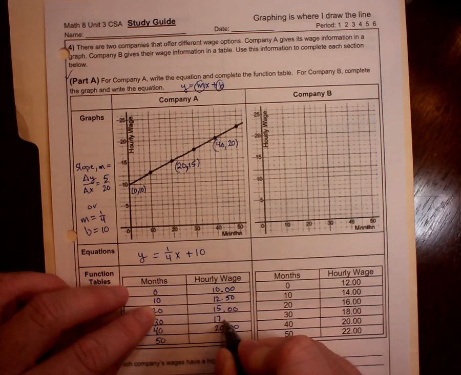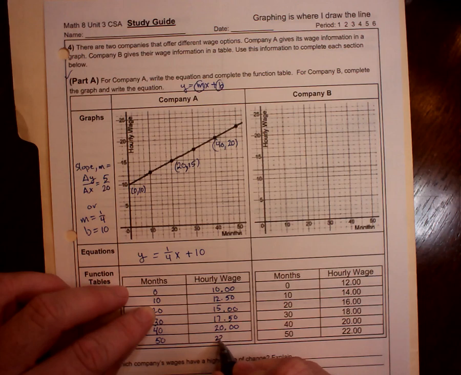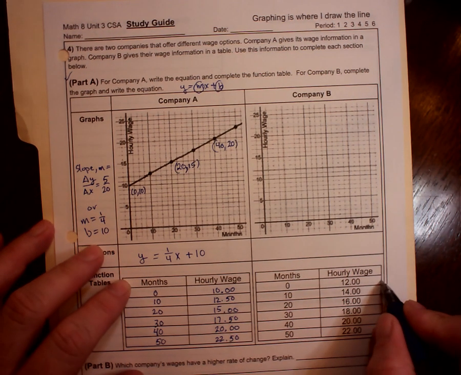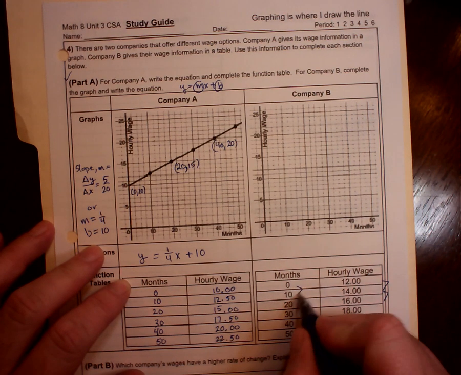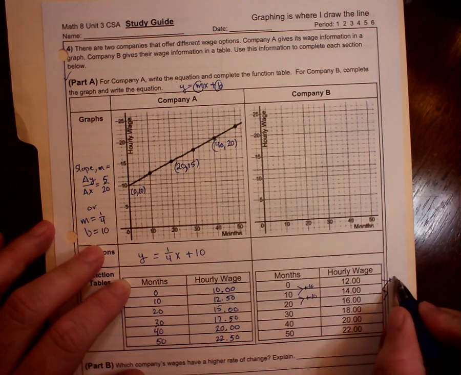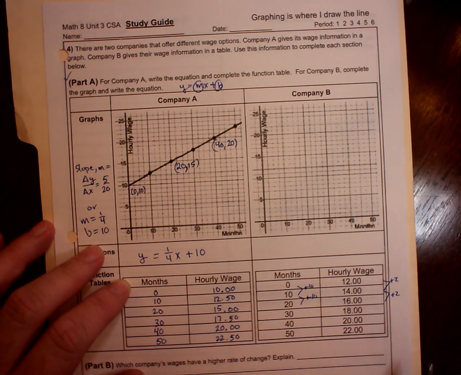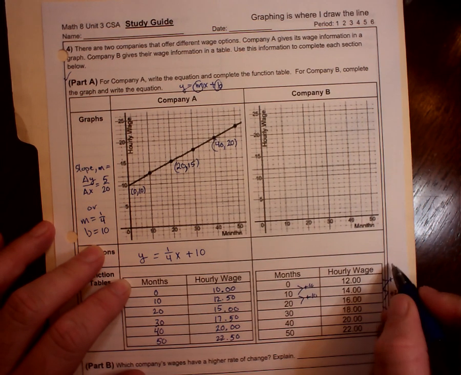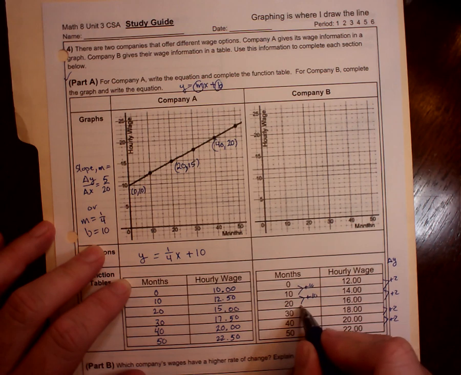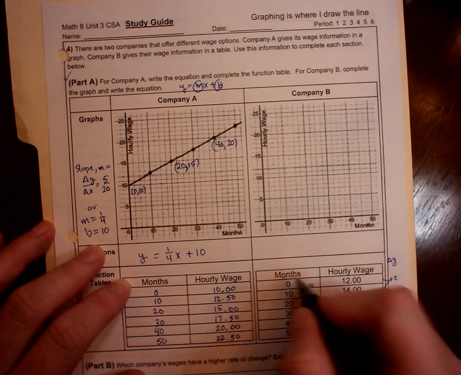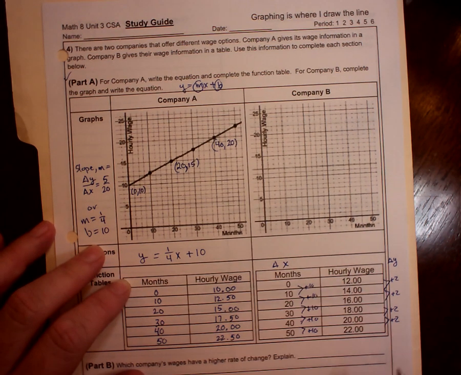$12.50, $17.50, $22.50. Now I just need to see my change in y here, because these are changing by plus 10, plus 10. These are changing by plus 2. That's my change in y, delta y, plus 10, plus 10, plus 10. So my change in x over here is 10.